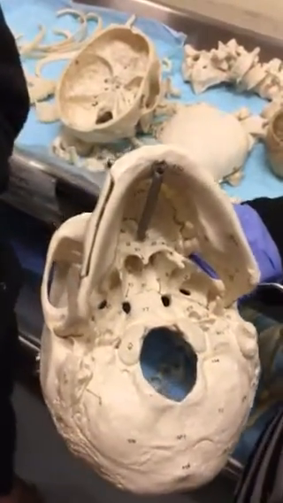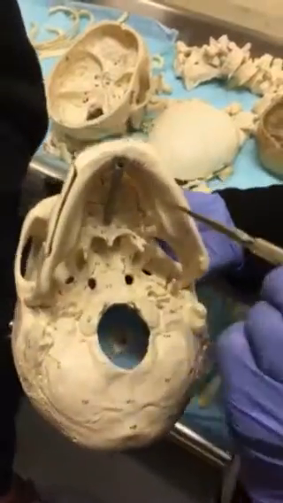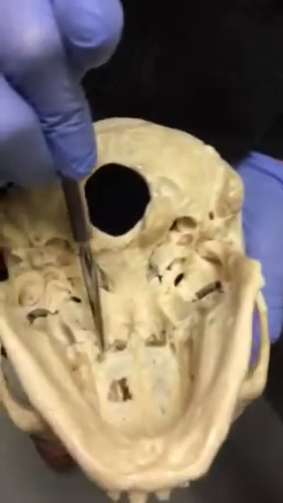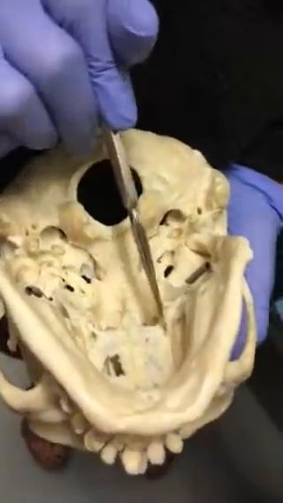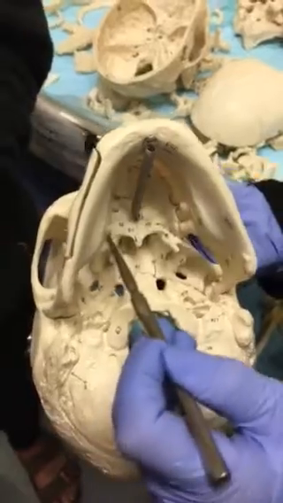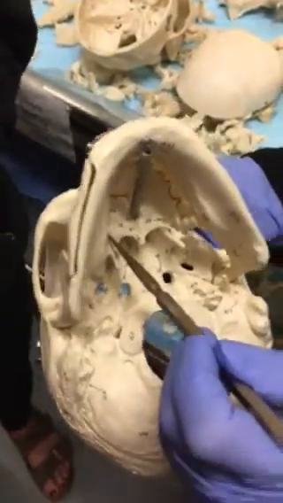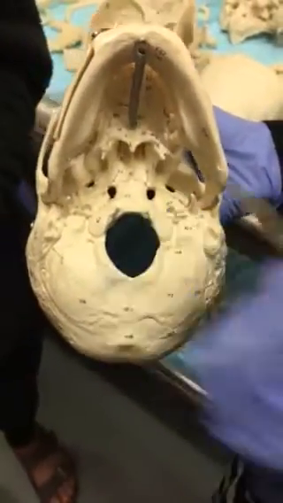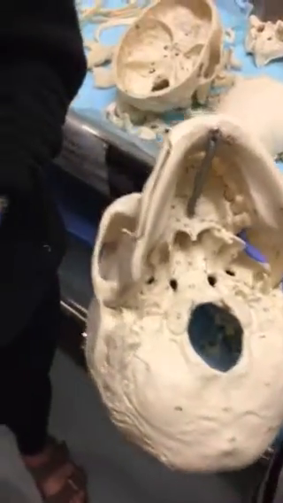And then the greater palatine foramen. There you go. Good ones. These are the holes right here on the sides. And there are dimples on this molded one. There is a lesser one, which is just smaller, but you need to know the greater palatine foramen.